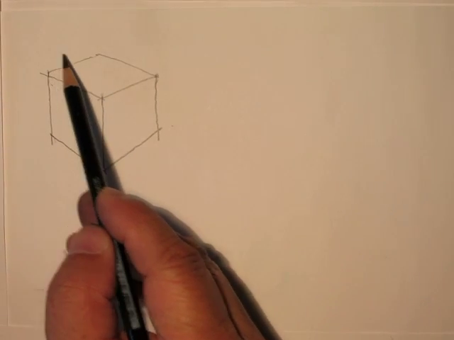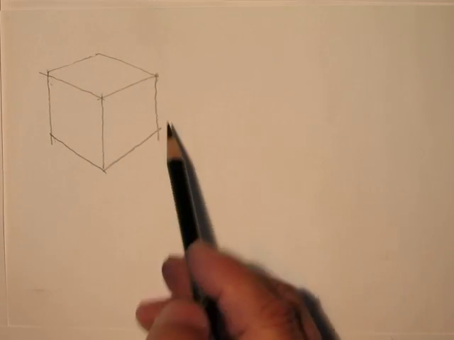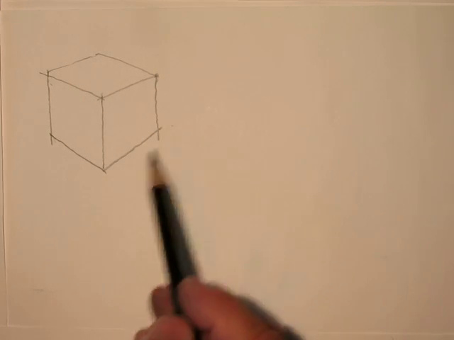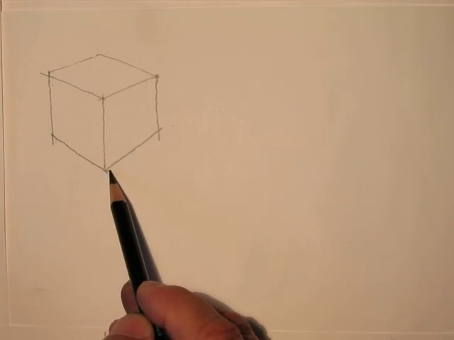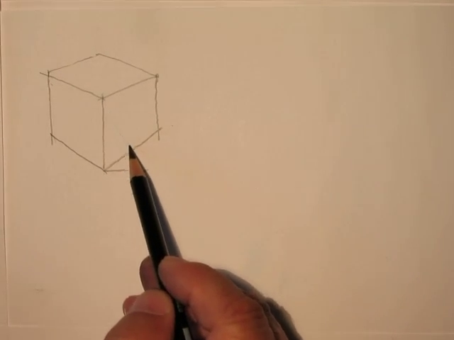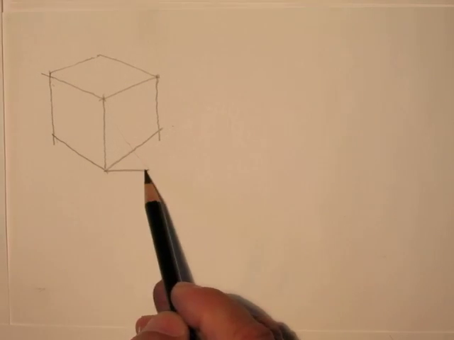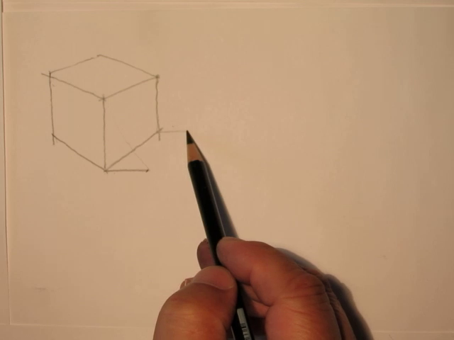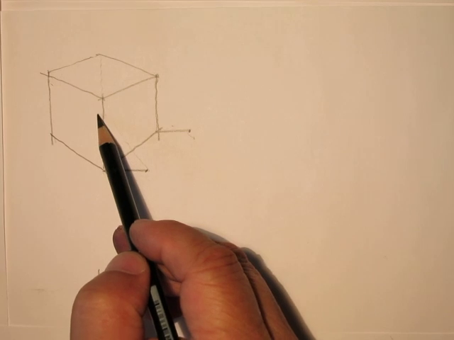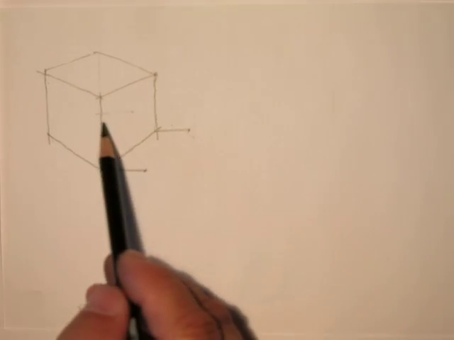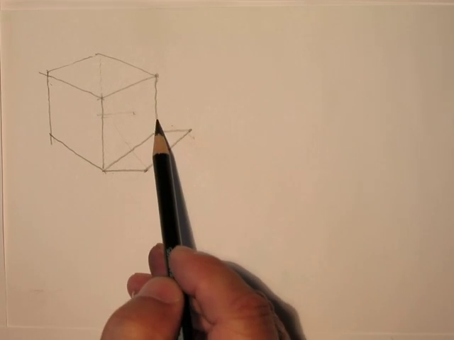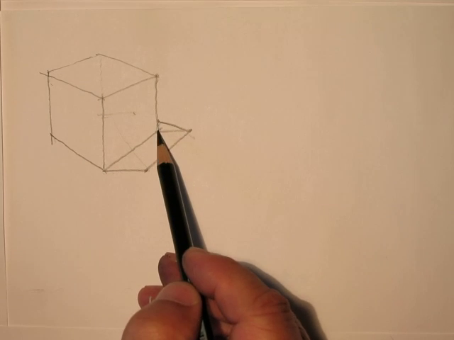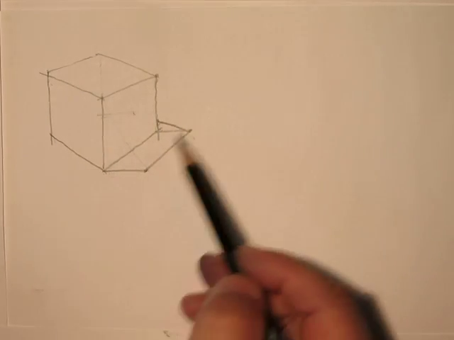So assuming sun coming from this direction, there will be shade and shadow will be on the ground. To calculate the shadow, assuming this is the pole, shadow will be horizontal and 60 degrees. This pole shadow will be here. There's a pole hidden, shadow will be about here. So you connect these 3 points. That will be the shadow of this cube on the ground.